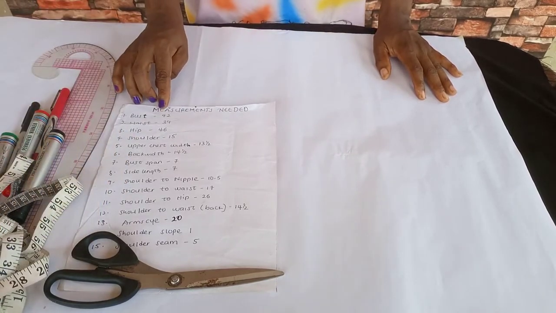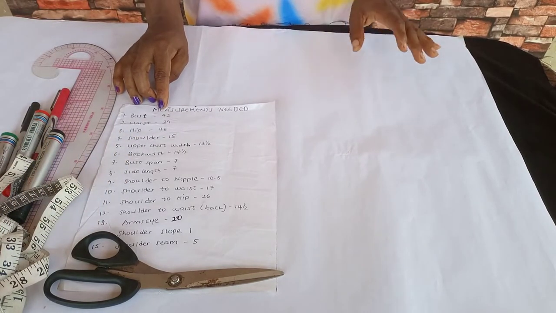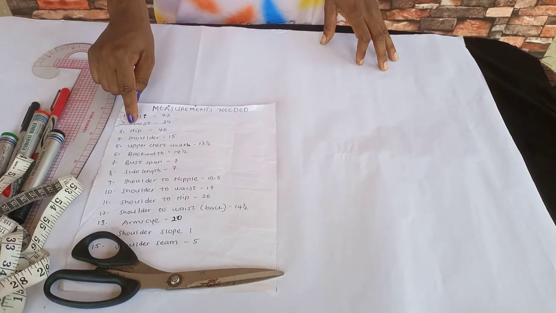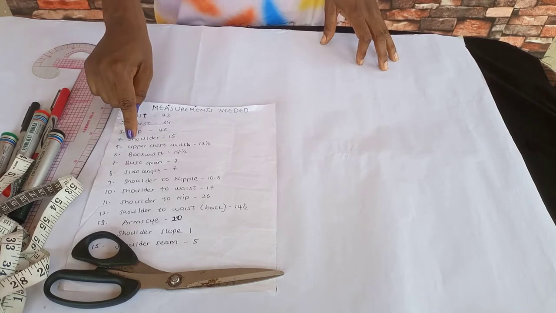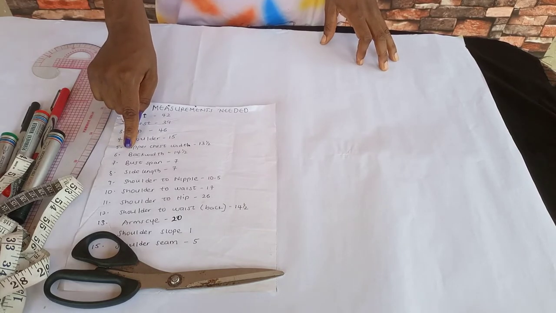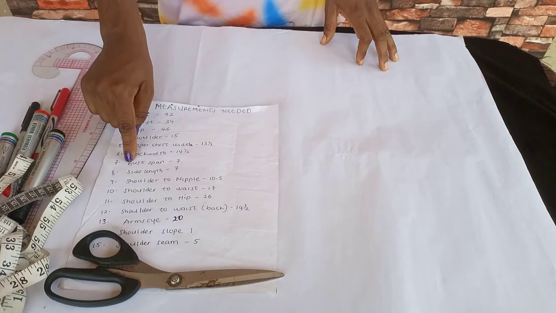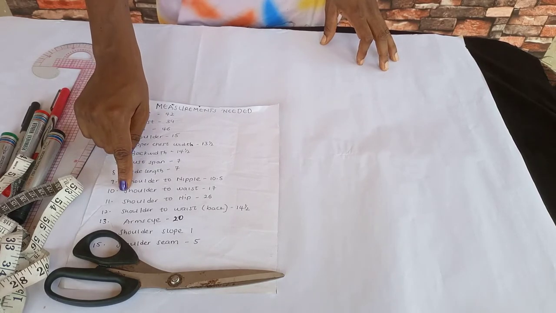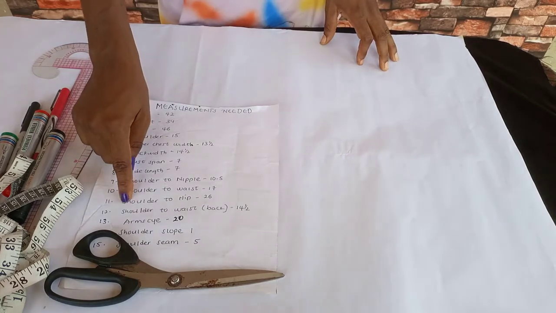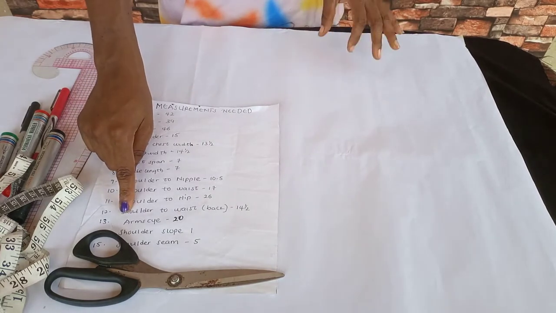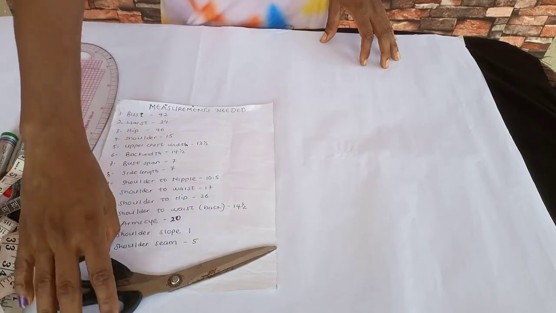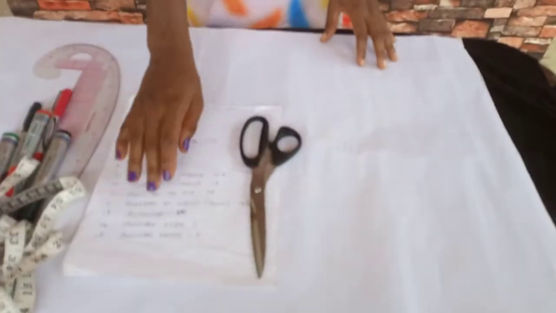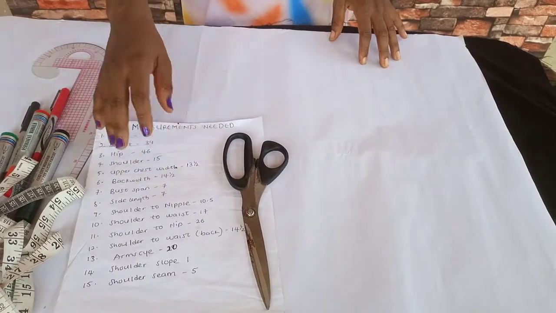These are the measurements needed for drafting the basic bodice. The bust measurement, you have the waist, the hip, the shoulder, the upper chest width, the back width, the bust span, the side length, the shoulder to nipple, shoulder to waist, shoulder to hip, shoulder to waist for the back, the arm size, the shoulder slope, and the shoulder seam. These are the measurements we will be using.